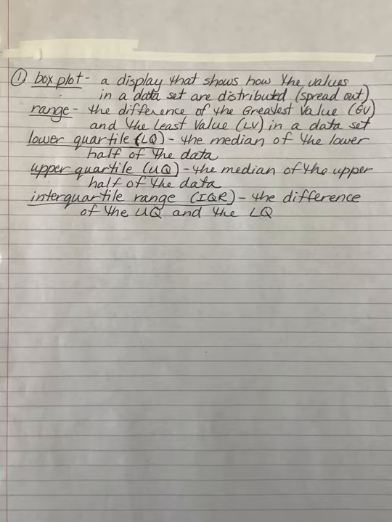Some terms you need to be familiar with when talking about a box plot are range. The range is the difference between the greatest value and the least value in a data set. A lower quartile, often shown as LQ, is the median of the lower half of the data, and the upper quartile, or the UQ, is the median of the upper half of the data. Hopefully that will make more sense when we do the box plots. Then the interquartile range, or the IQR, is the difference between the upper quartile and the lower quartile.